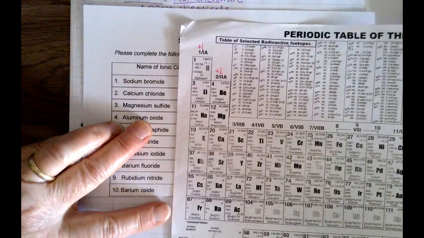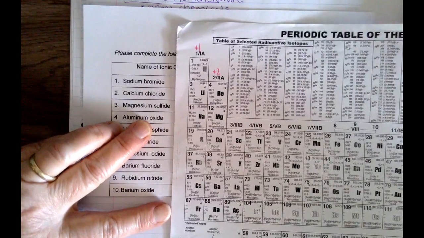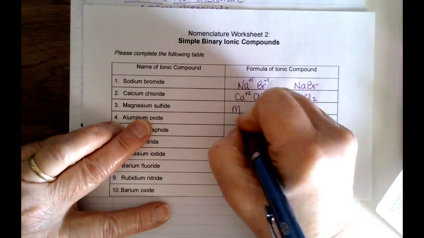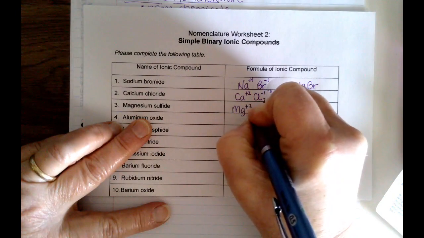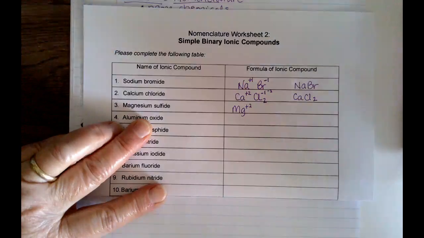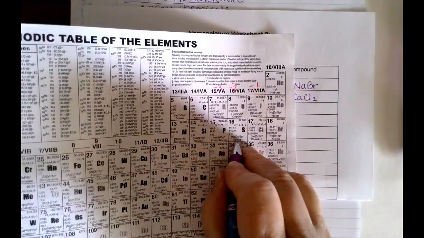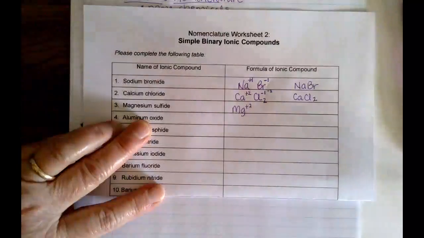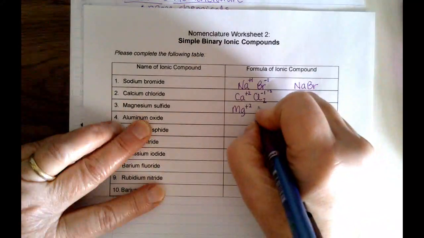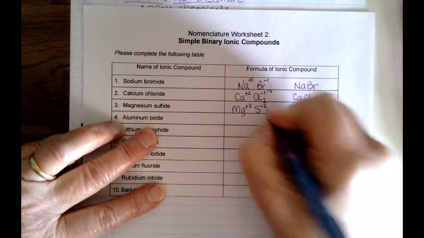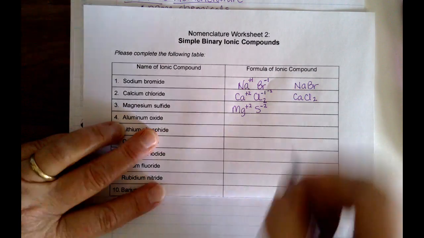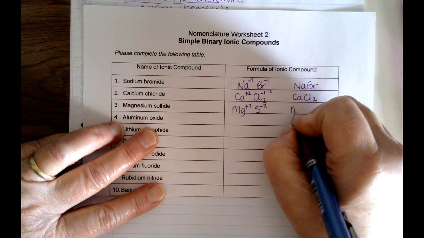Magnesium is the next one. I found magnesium. It's in column number 2. It has an oxidation of a +2. Now I go to the other side and I find sulfur, because that's what sulfide is, sulfur. I find over here it's in column number 16 and it has an oxidation of -2. So sulfur is -2. Do the oxidation numbers added together equal 0? Yeah, they do. So our formula is MgS.